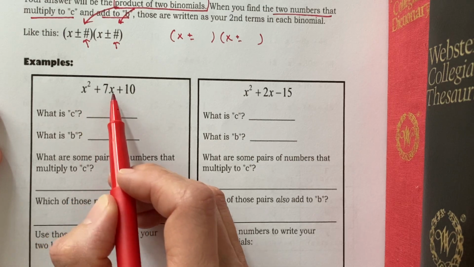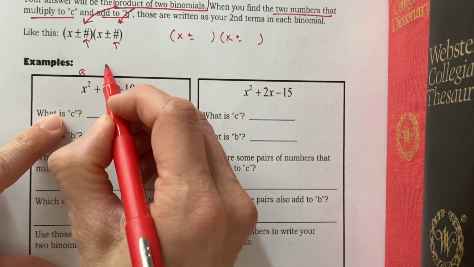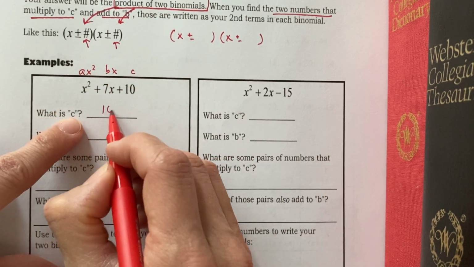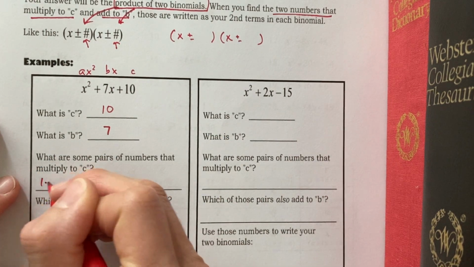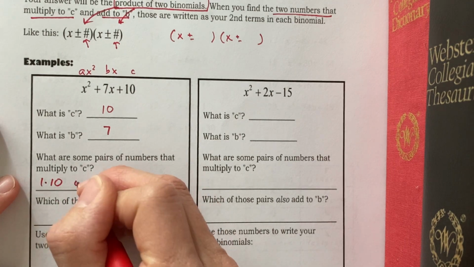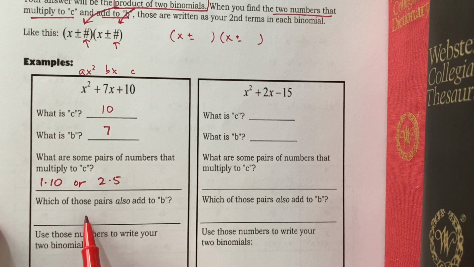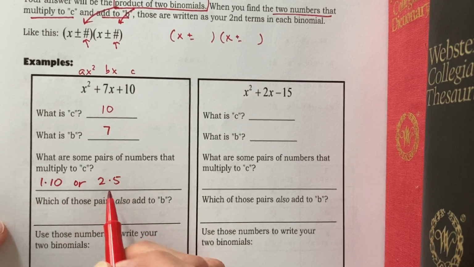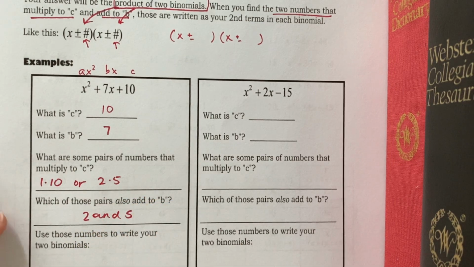x squared plus 7x plus 10. What is c? Remember, it's ax squared, bx, and c. So c is 10. What is b? That's 7. Pairs of numbers that multiply to c. Well, how do we get to 10? We have 1 times 10, or we have 2 times 5. Which of those pairs also add to b? Well, 1 plus 10 would be 11. 2 plus 5 is 7. So that would be 2 and 5.